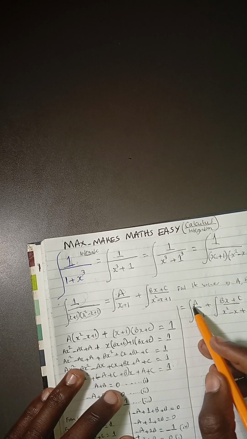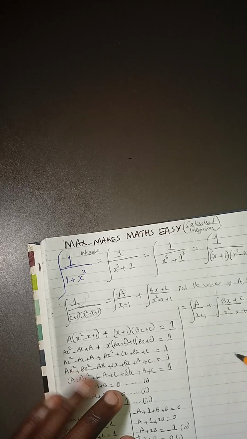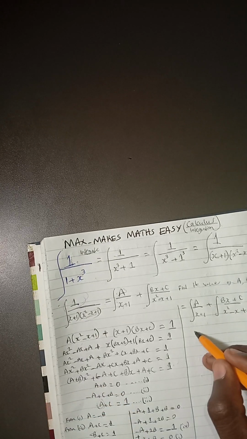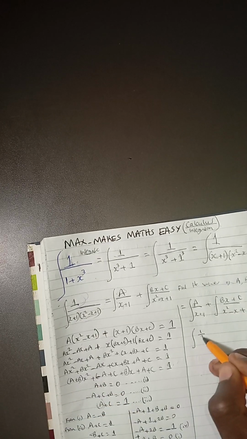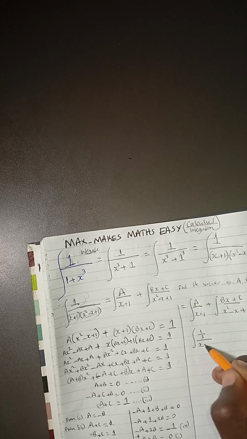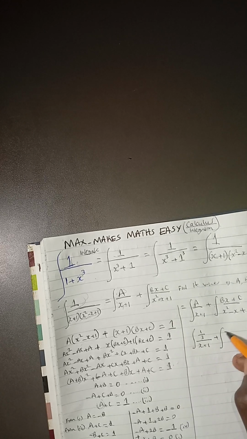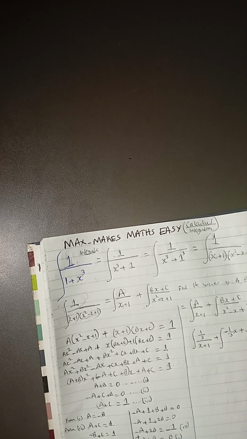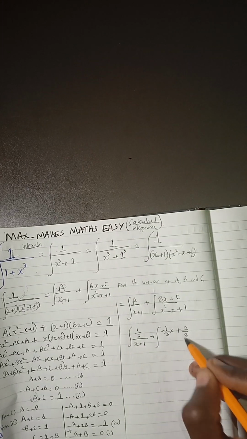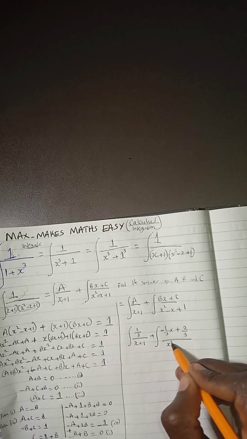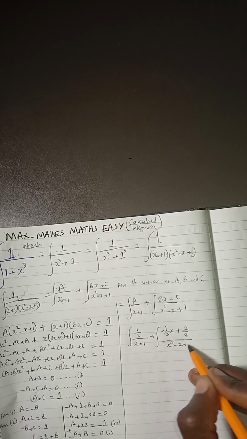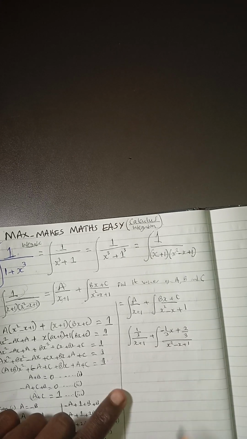Since we have found the values of a, b, and c, we are going to replace, and it will be the integral of 1 over 3 over x plus 1, plus the integral of negative 1 over 3 x plus 2 over 3 over x squared minus x plus 1.